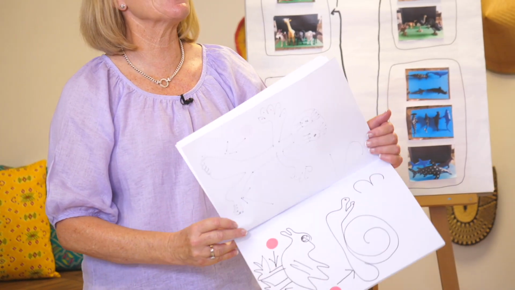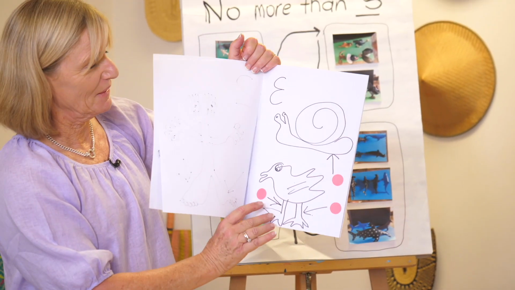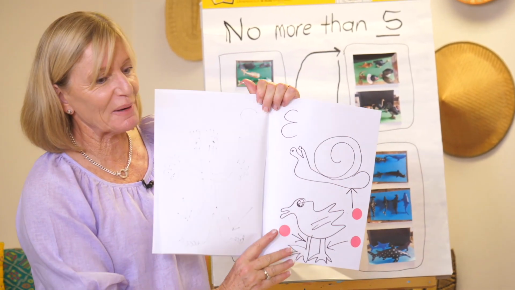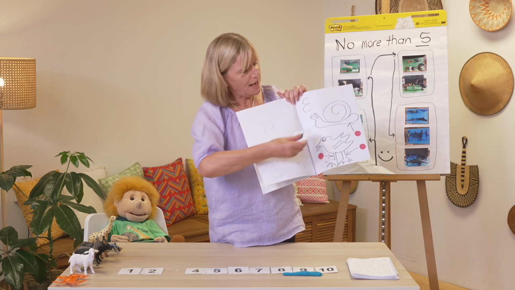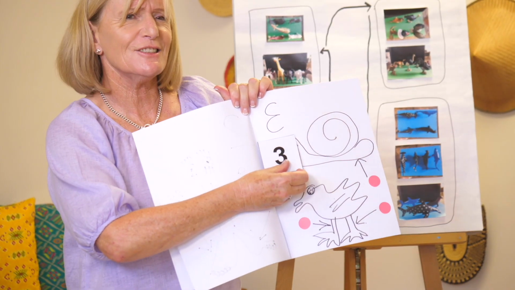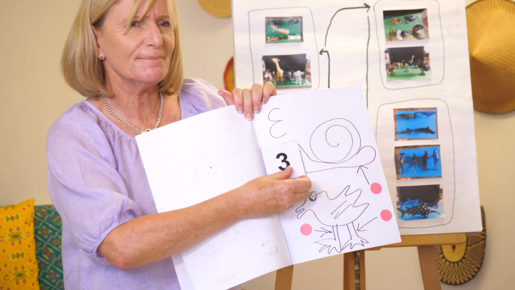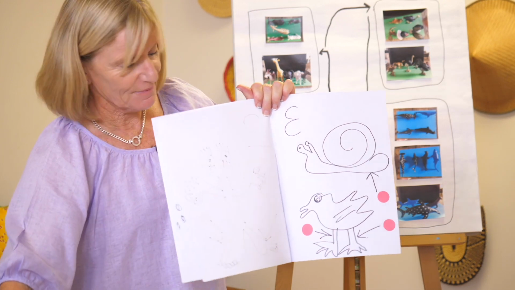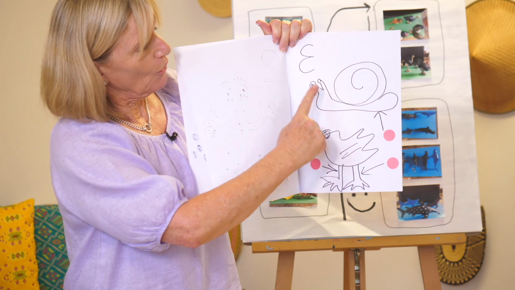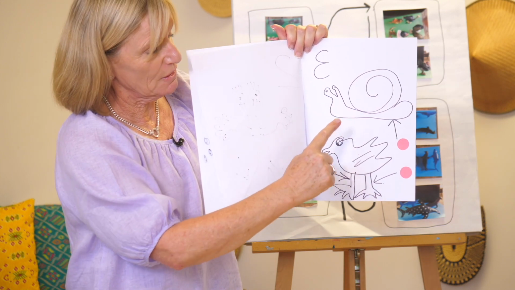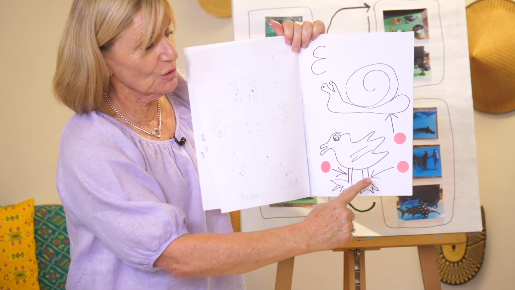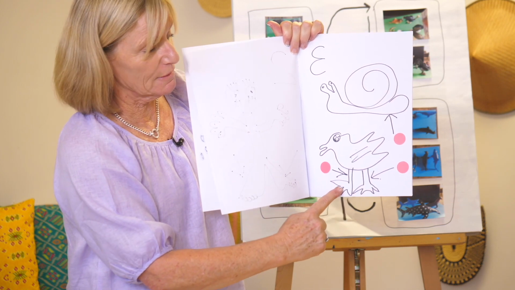I think I know where he got the idea for this book from. 3. Have a look at his 3. He's had such a great go at doing the number 3. Does it look like mine? 1, snail's foot, and 2, duck's feet.